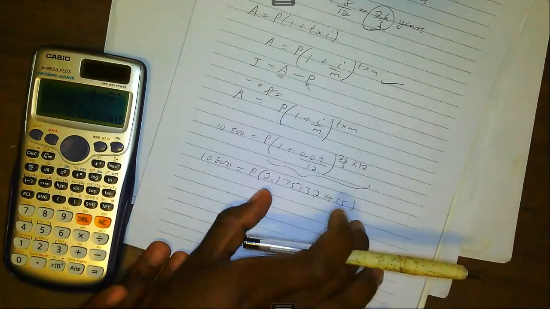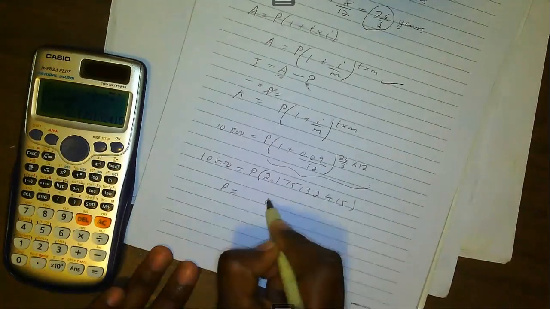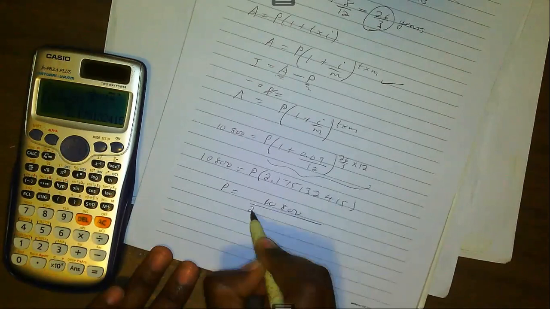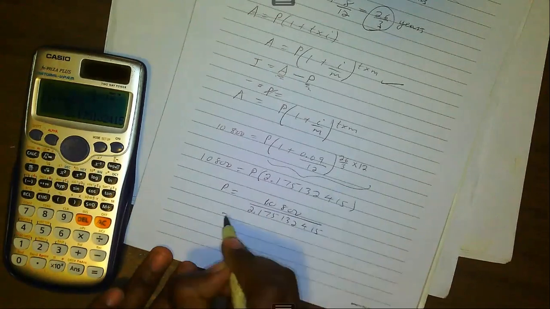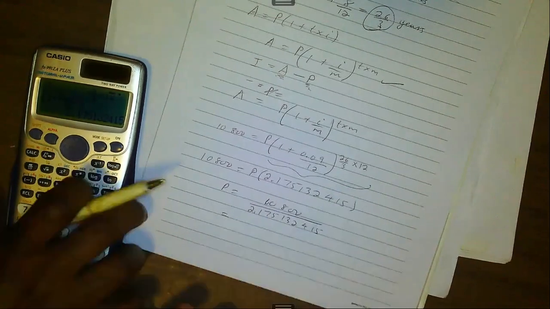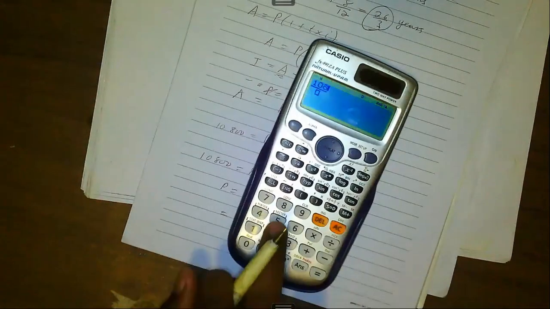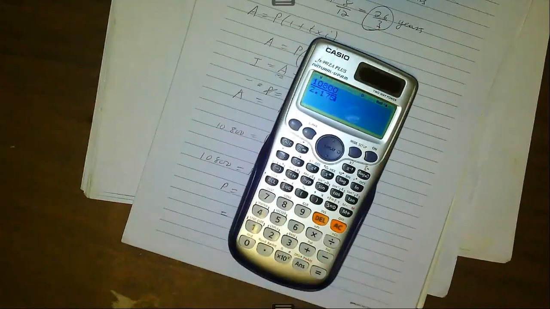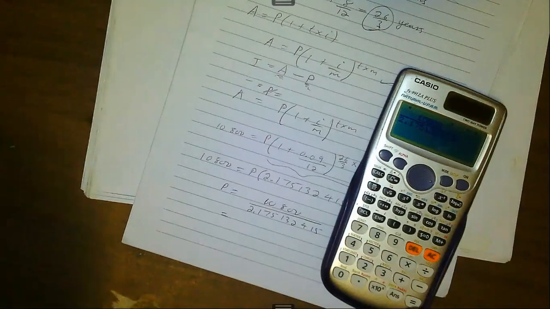Then we divide all of this. P: we've got 10,800 divided by 2,175,132,415. You divide, so you've got 10,800 divided by 2,175,132,415.